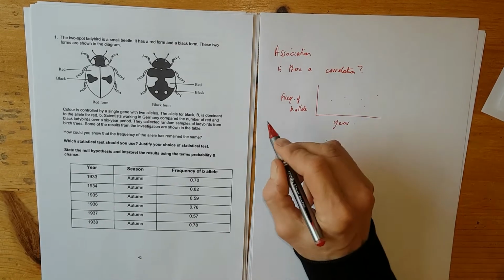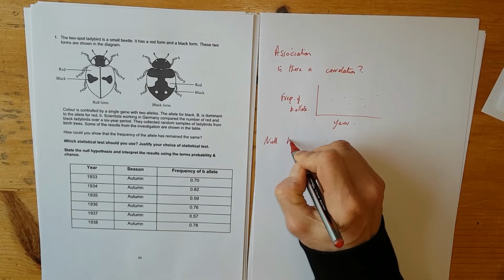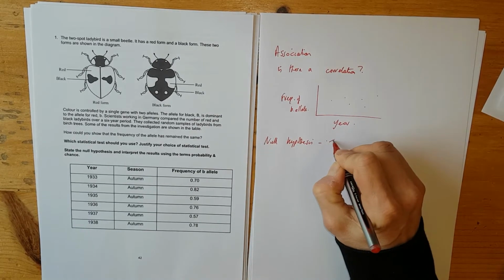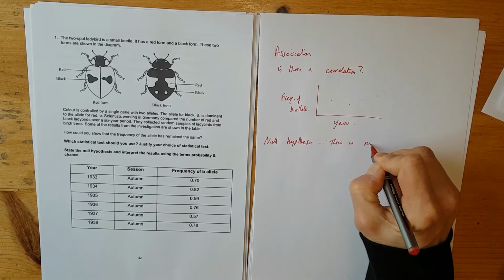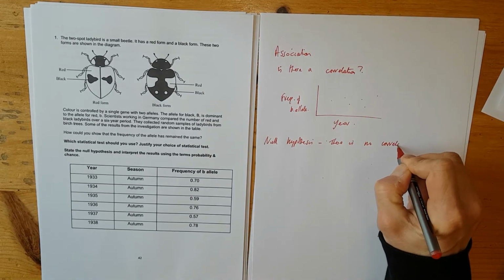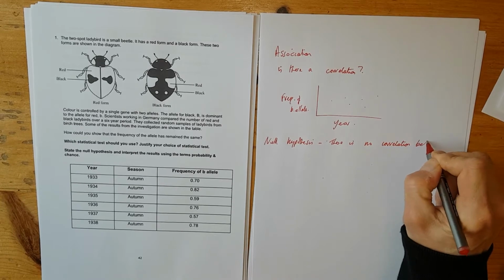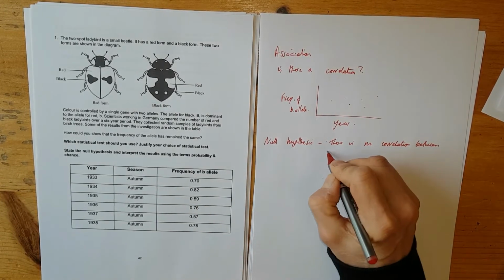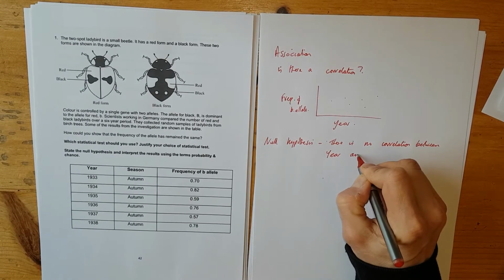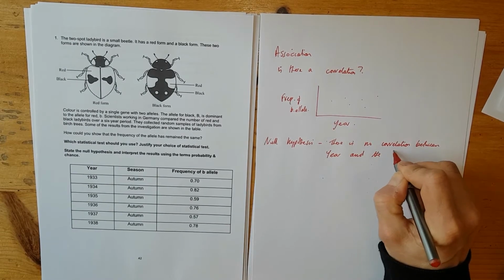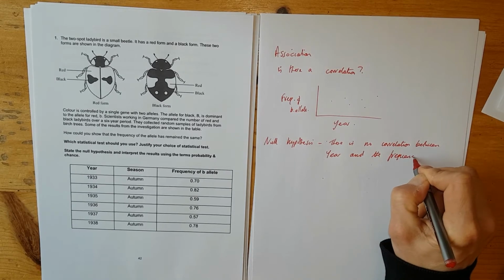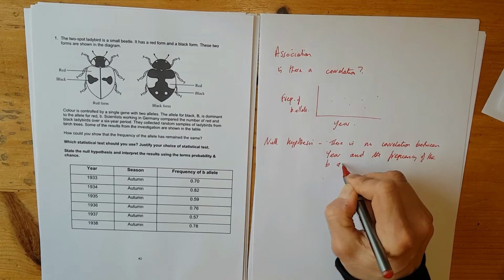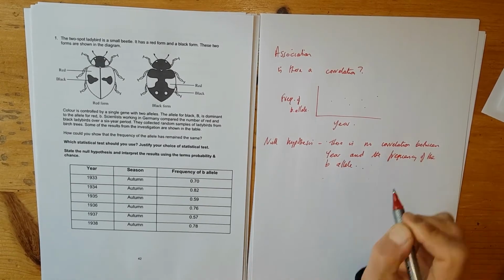The null hypothesis would be there is no correlation between year and the frequency of the B allele.